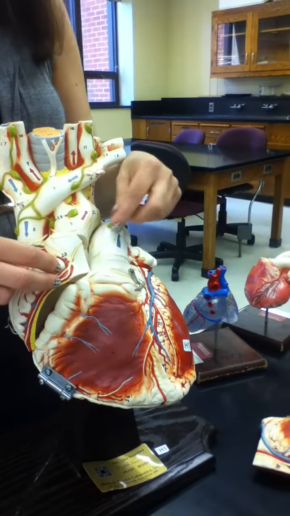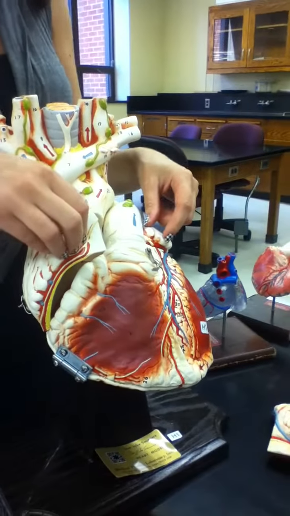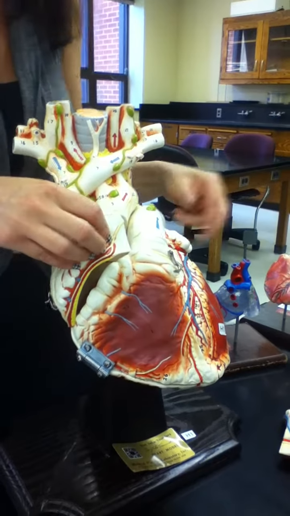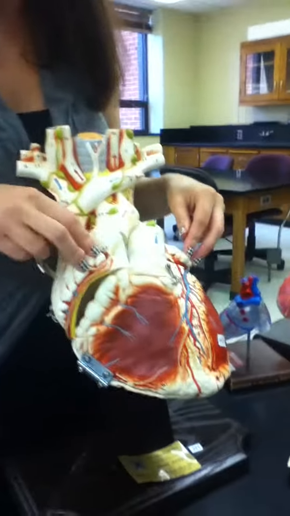Like the little brainy part? Yeah, in a real heart, it's more of a flap. You can actually kind of grab it, and it's a flappy part. Not that I do that a lot. Anyway, so these are the atrial appendages.